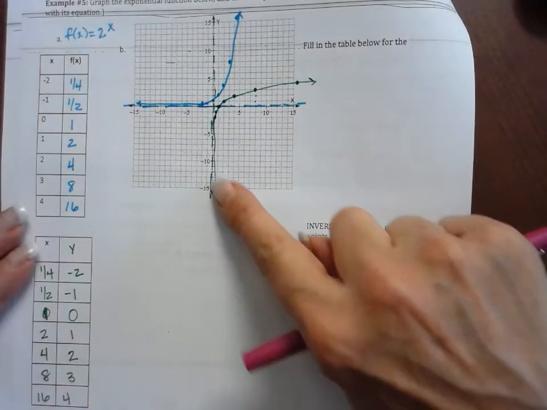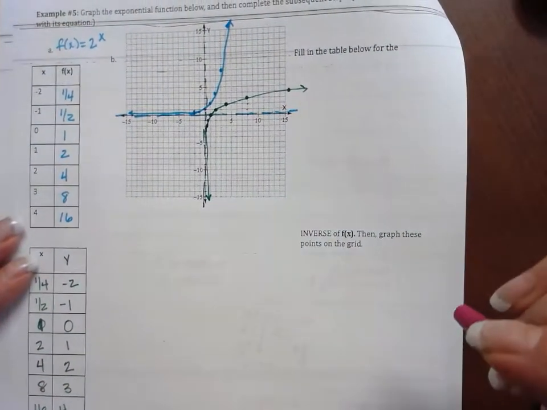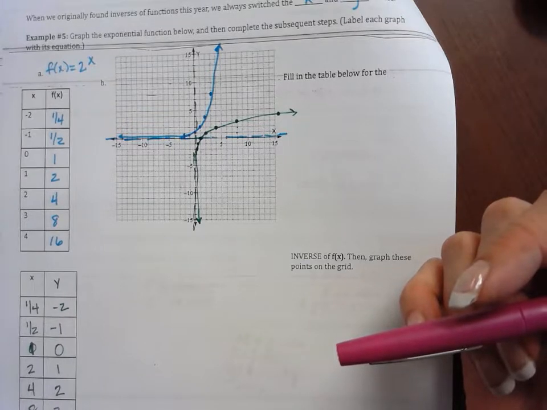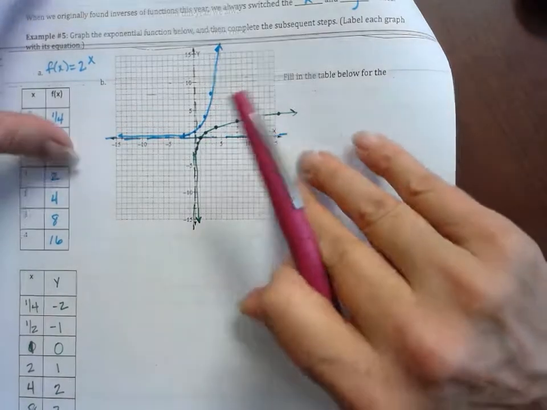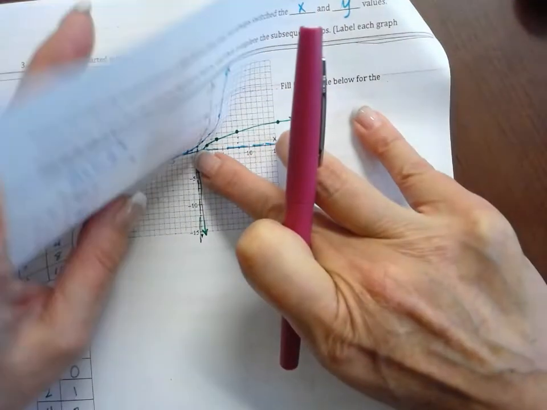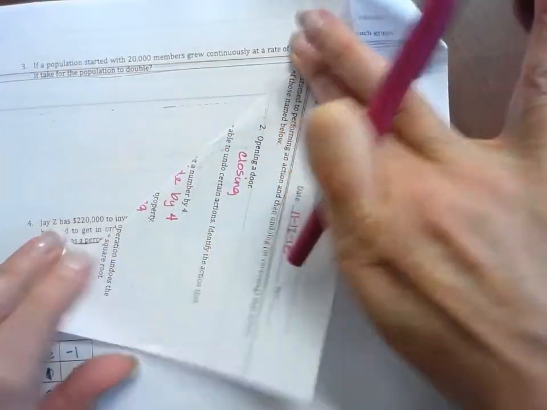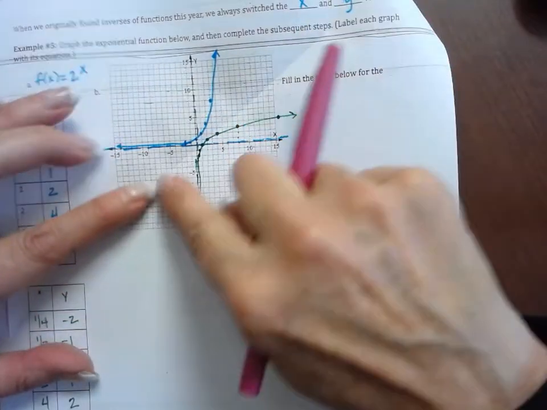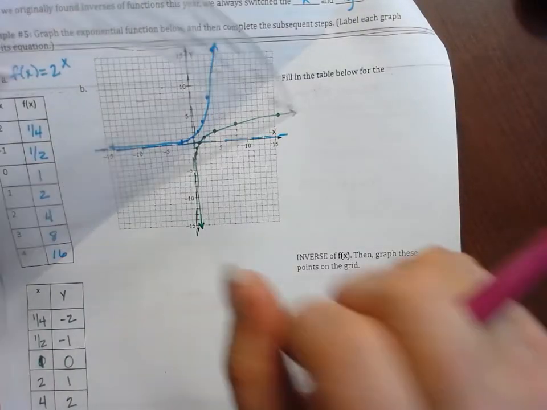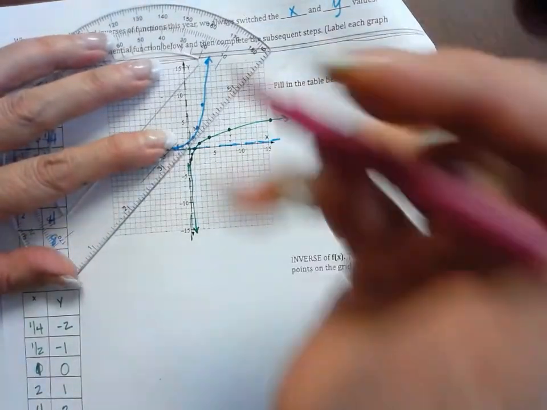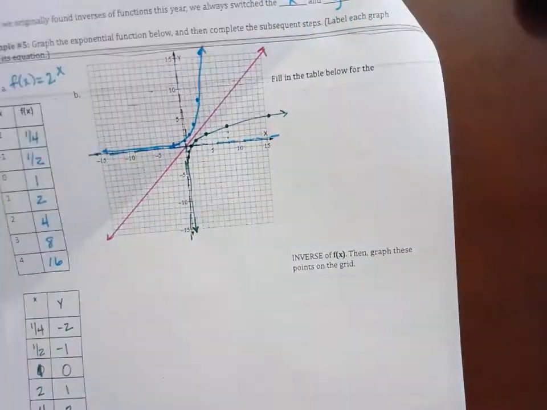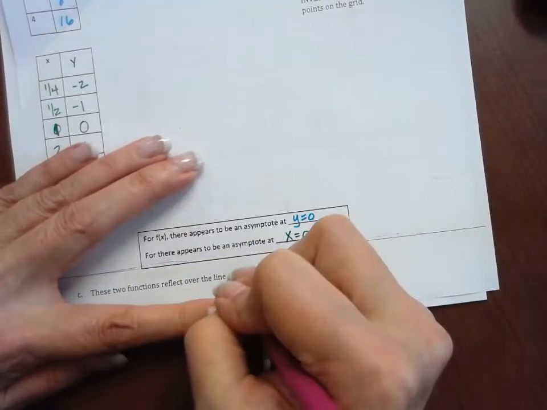Okay, now, looking at these two graphs, they look like a reflection of each other, right? Would you agree with that? If I folded my paper to get them to line up on top of each other, let's see if I can actually do this right. Okay, I was close. I get this fold line. That's close. It's really got to be like this. What is that line? That's your y = x.